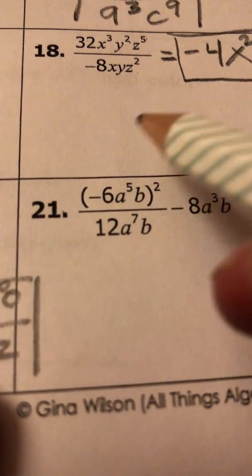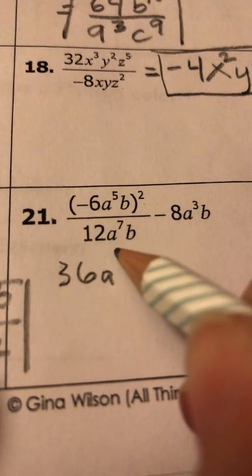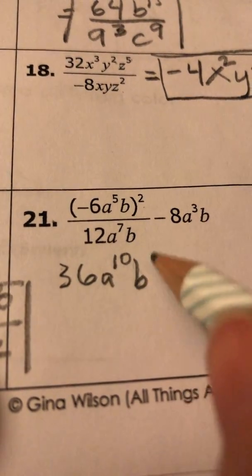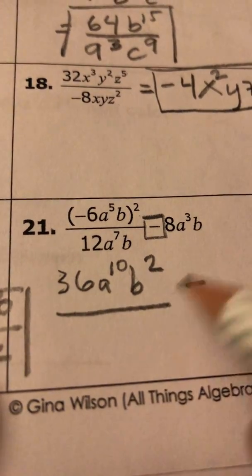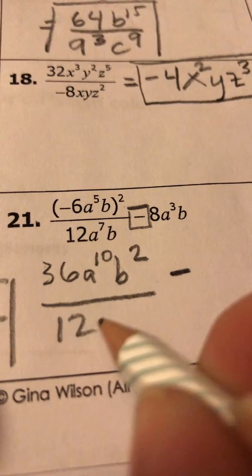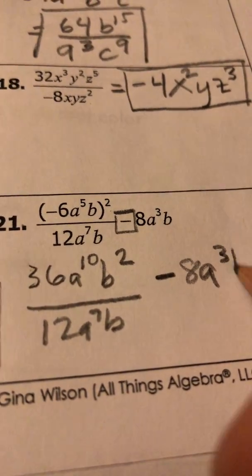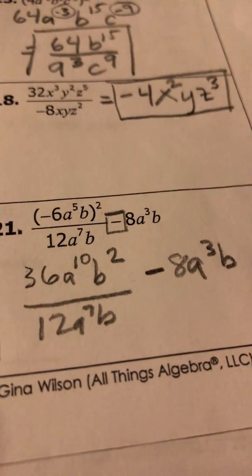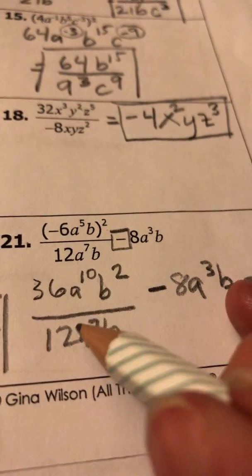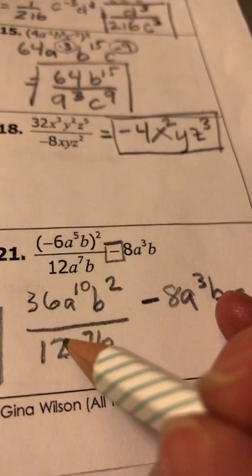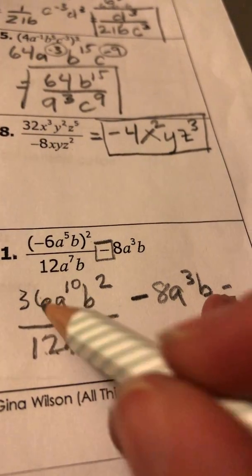Oh my goodness. We have negative 6 squared, which is 36. We have a to the 10th and b squared over, and then, oh yeah, we have subtraction here. And then we have 12, a to the 7th, and then b, minus 8, a to the 3rd, b. Okay, I wonder if these are going to be like terms, hopefully. So let's think about, well, 36 and 12, could I simplify that? Does 12 go into 36? I think 12 times 3 is 36.